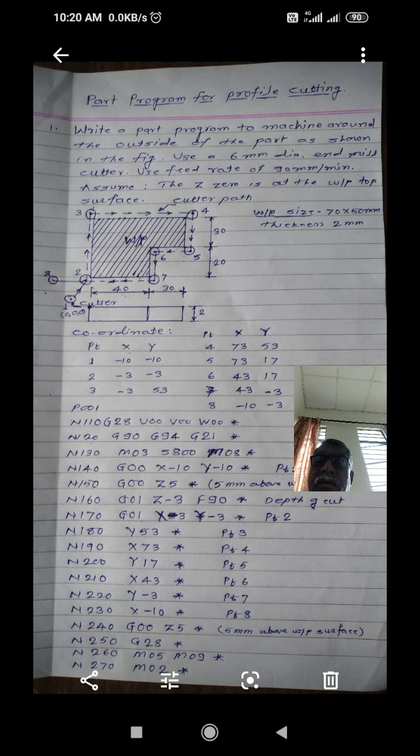The x coordinate remains. What is the x coordinate? 40 plus 3, where 3 is the radius of the cutter. Therefore, 40 plus 3 is 43. The y coordinate is minus 3, because below the workpiece surface it is minus. Therefore, the y coordinate is minus 3.